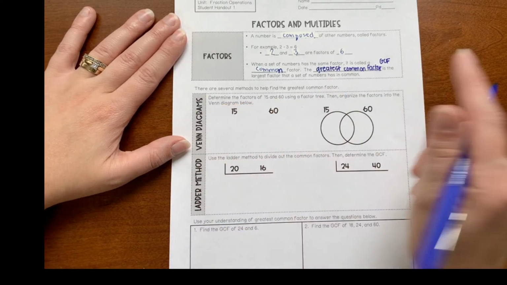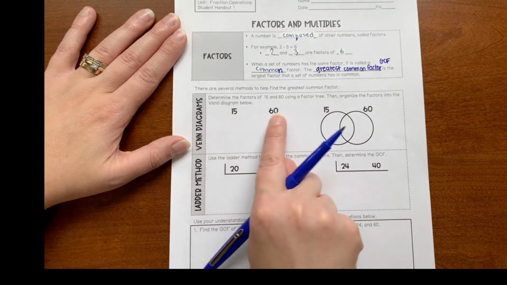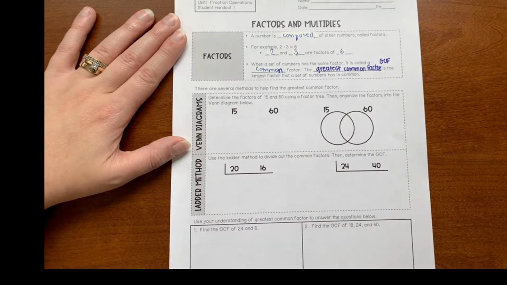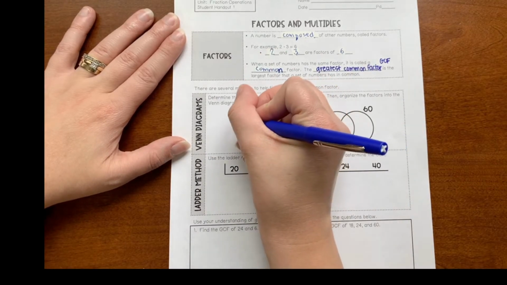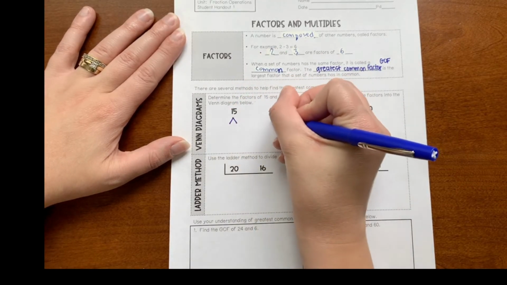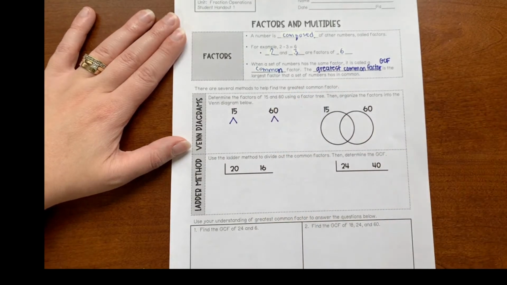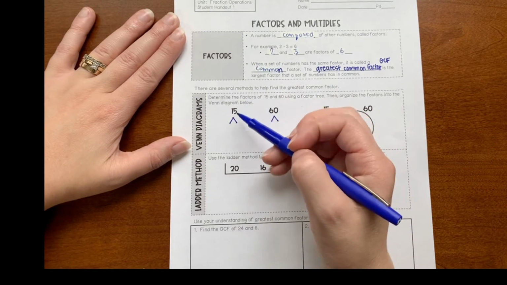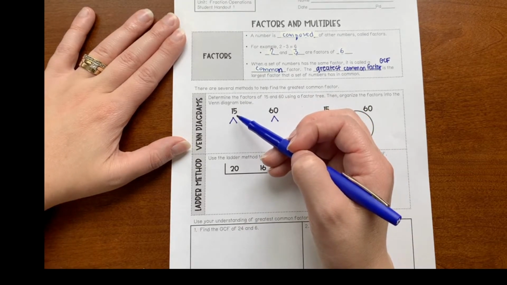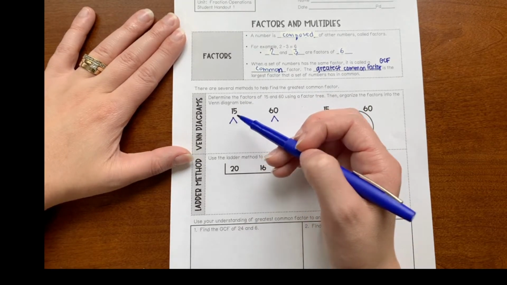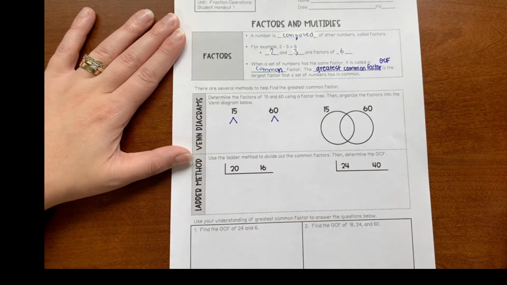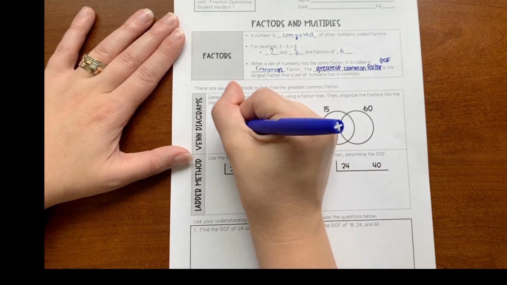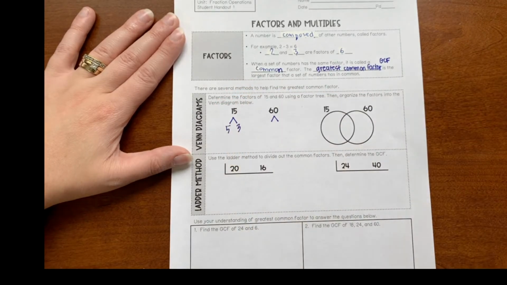It says determine the factors of the set 15 and 60 using a factor tree. Then organize the factors into the Venn diagram below. So in order to do a factor tree, you start by making little branches. And then you have to think of two factors that multiply together to give you the numbers in the set. So when I think of factors of 15, two numbers I multiply together to give me 15, I think of 5 and 3.